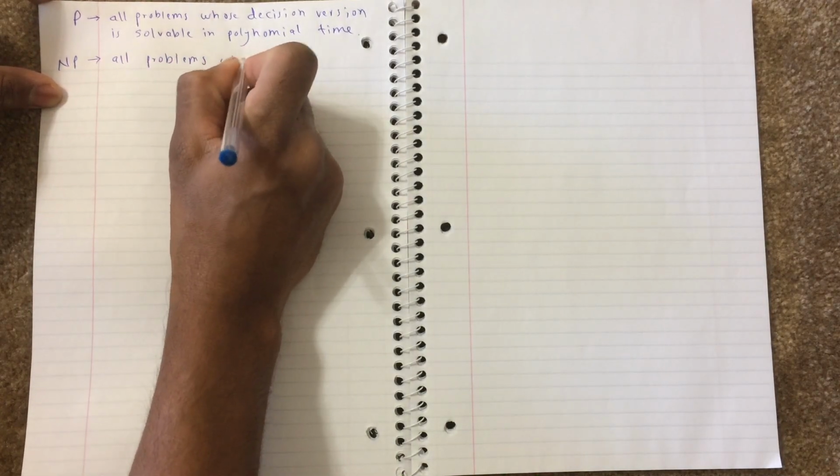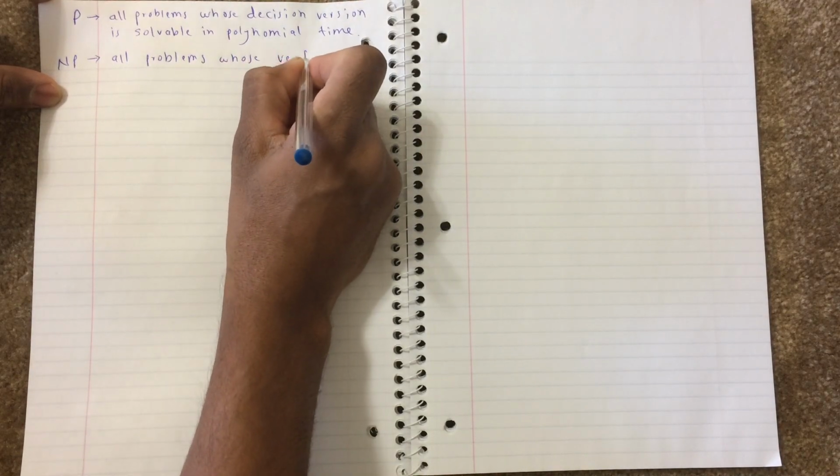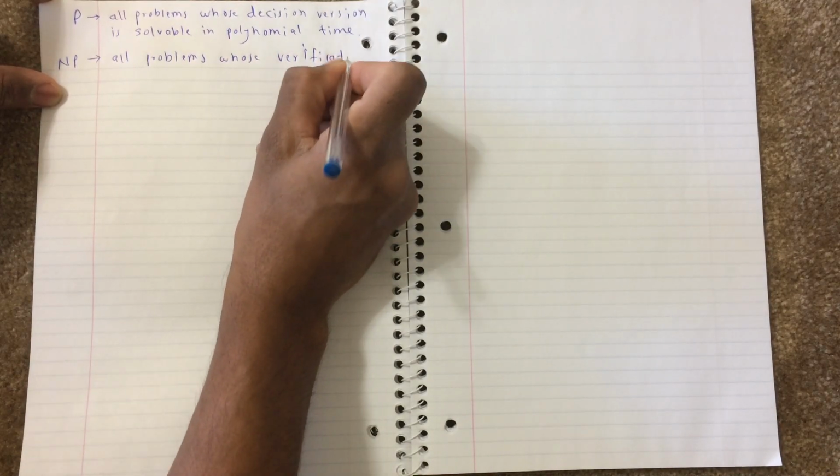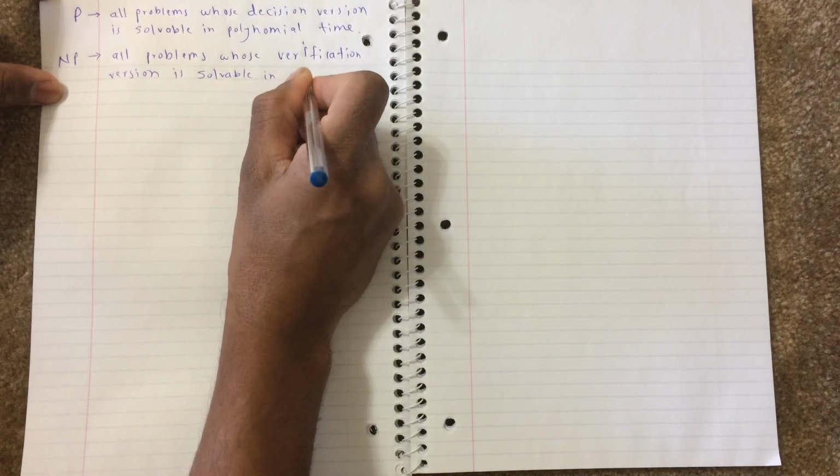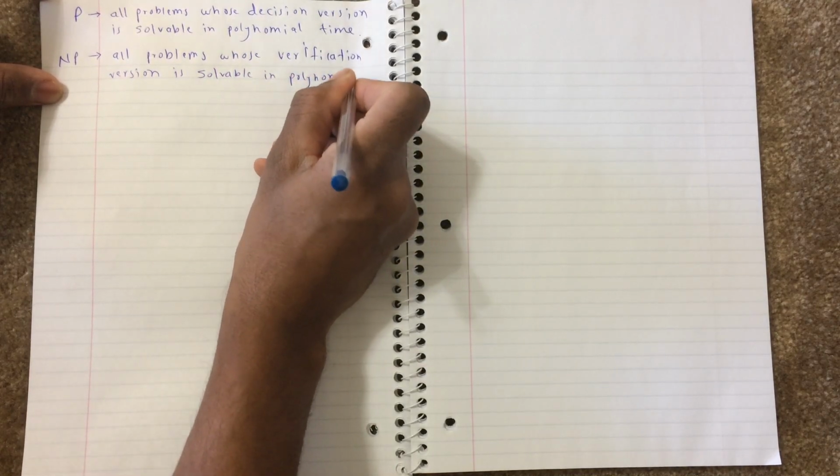polynomial time class. Another class is NP, that is non-deterministic polynomial time. It consists of all the problems whose verification version is solvable in polynomial time. The third major class is the NP complete class.